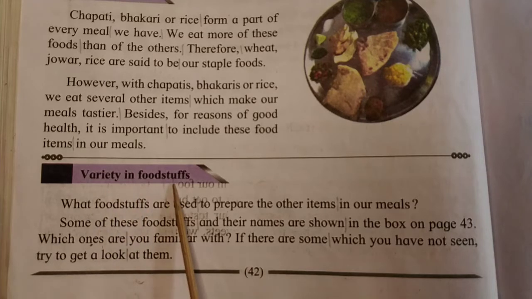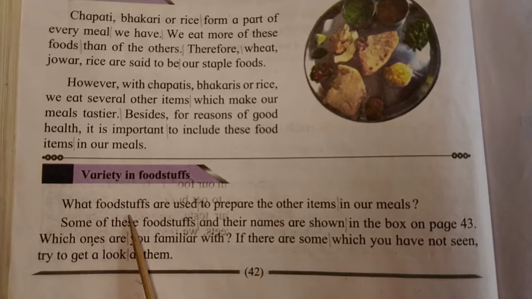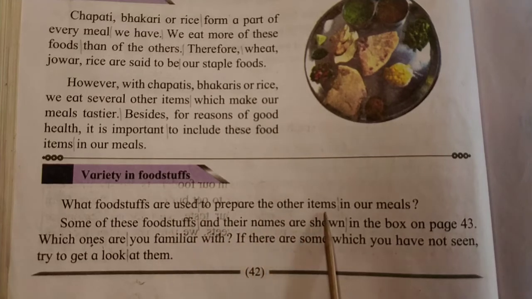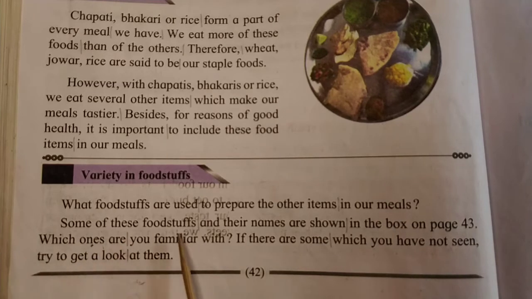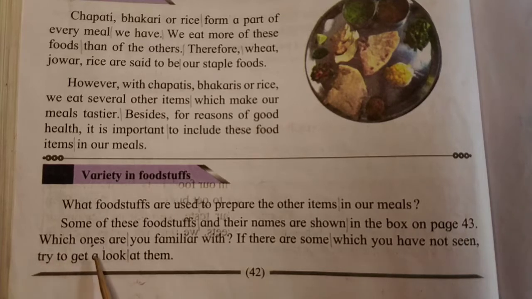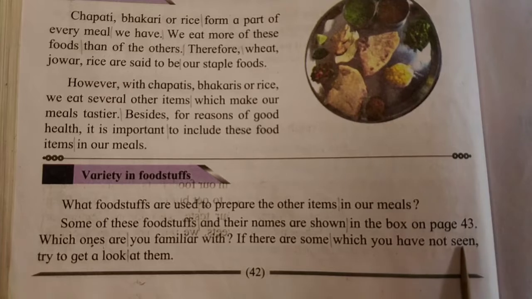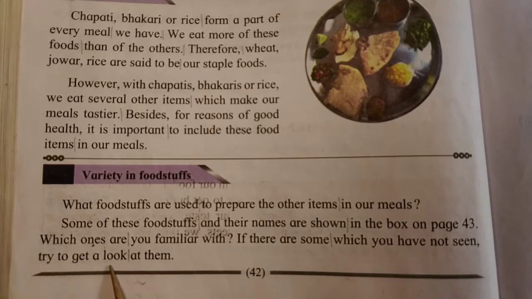Variety in foodstuffs. What foodstuffs are used to prepare the other items in our meals? Some of these foodstuffs and their names are shown in the box on page 43. Which ones are you familiar with? If there are some which you have not seen, try to get a look at them.